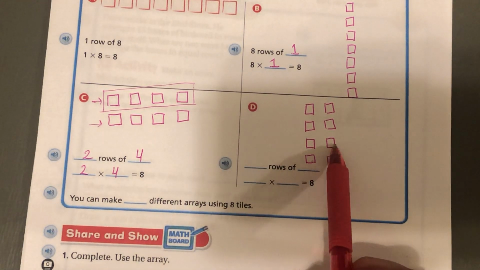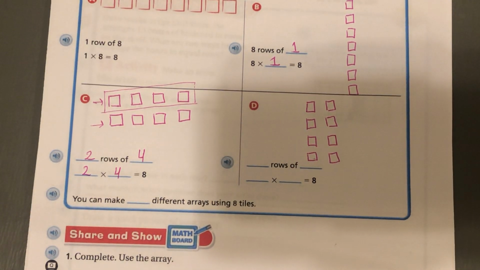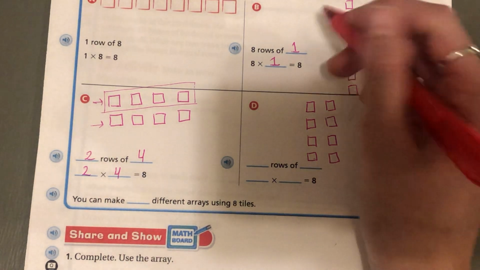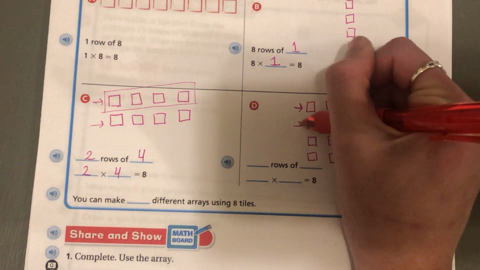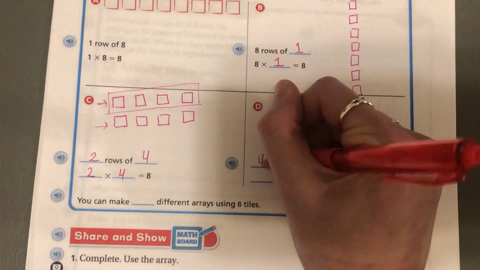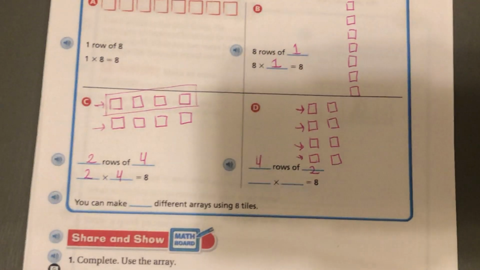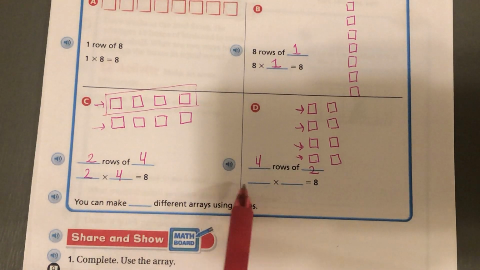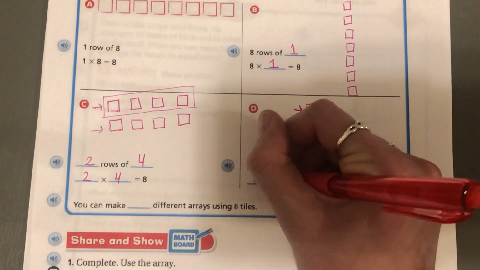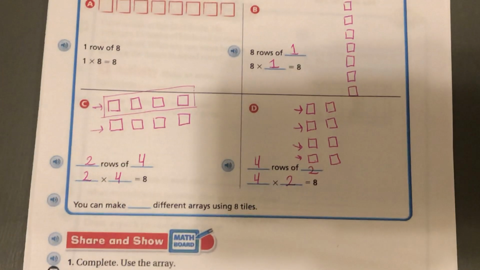So this array ended up being this one flipped over on its side. So now instead of 2 rows, now I've got 1, 2, 3, 4 rows of 2. There's 2 in each row. So I'm going to take these same numbers and flip them just like we did in the last problem. 4 times 2 equals 8.